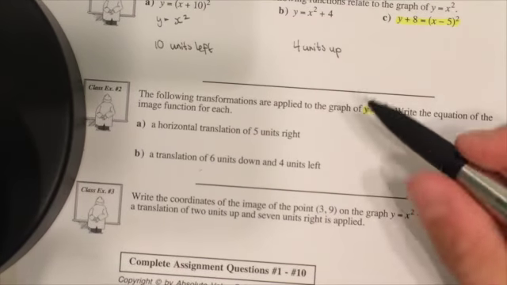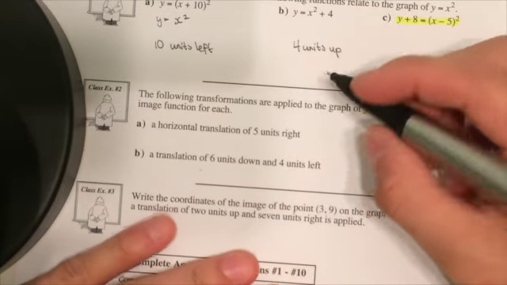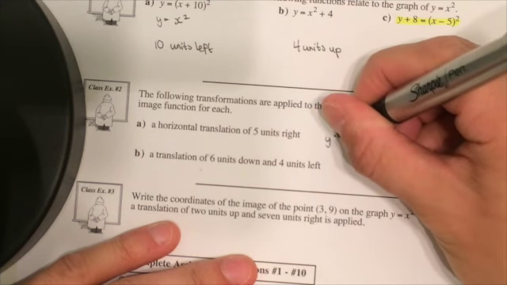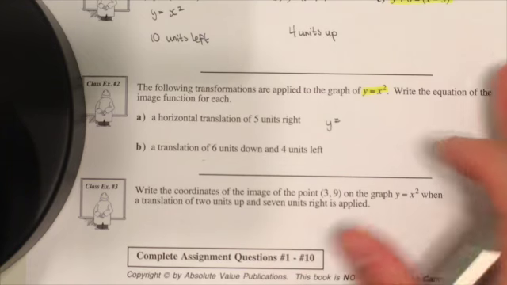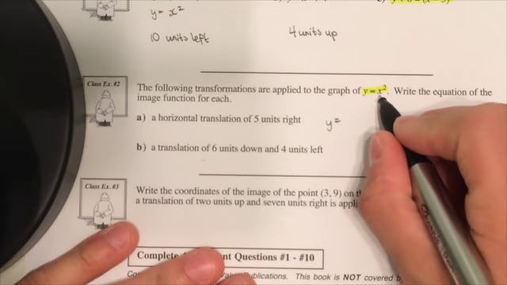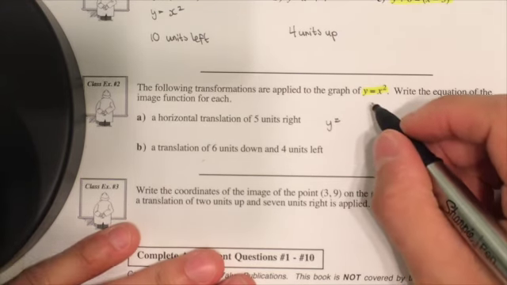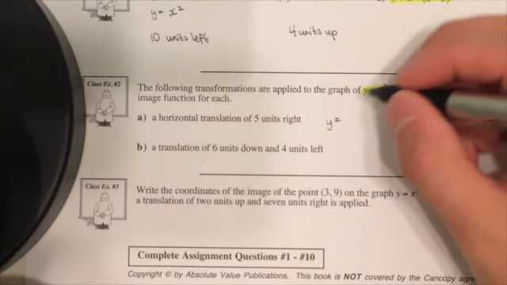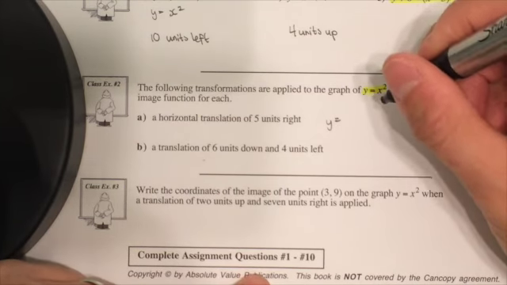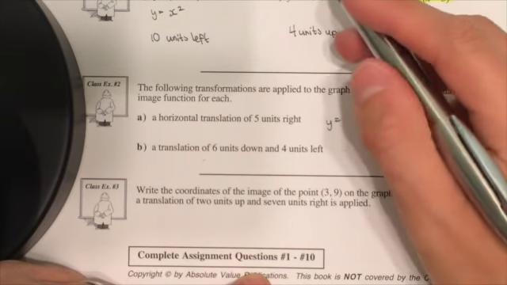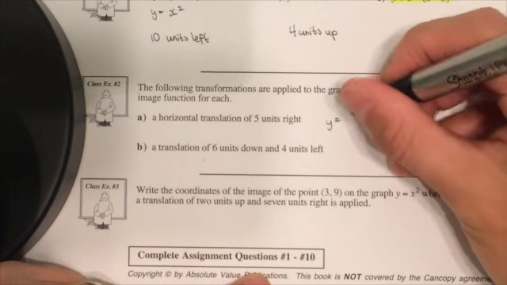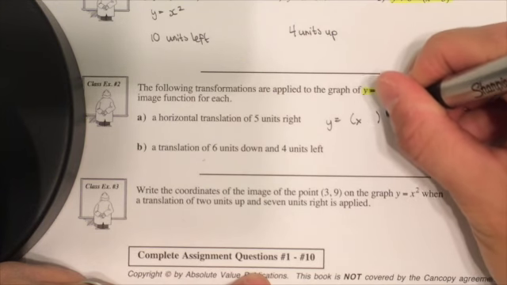If we have a horizontal translation of 5 units to the right, okay, so we have a horizontal translation, 5 units right. If we're using this original equation of x squared, then what did we have to do in order to make that translation move to the right? Remember that if it's moving horizontally, that has to do with our x values. Okay, so we know that something has to be in brackets.